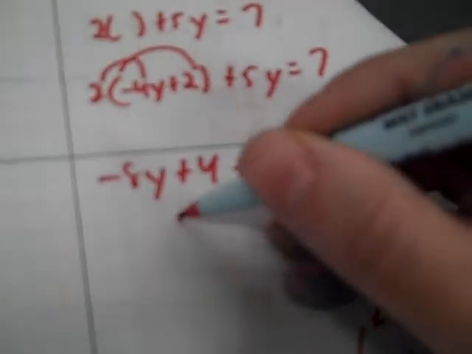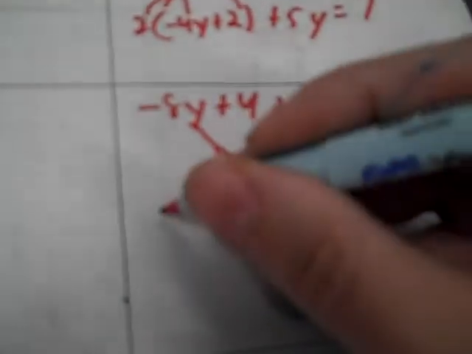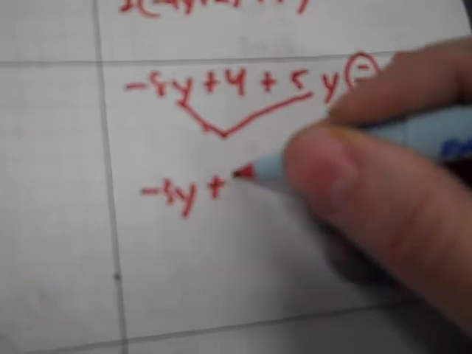So it gives me negative 8y plus 4 plus 5y equals 7. Here's my equals, and the y's are on the same side, so don't use your addition or subtraction property of equality. You just need to add these. That's negative 3y plus your constant of 4 equals 7.